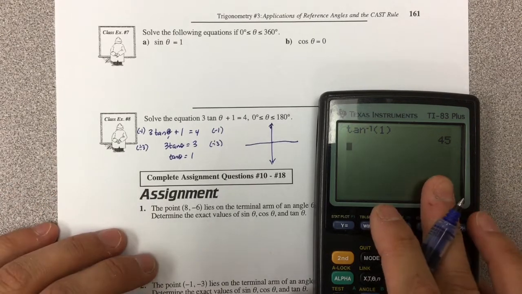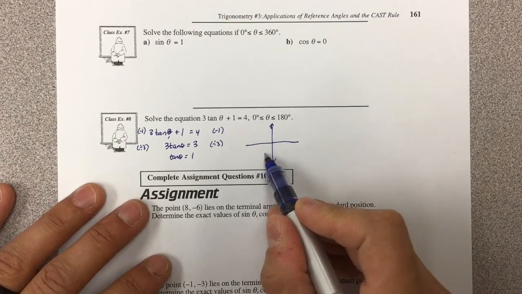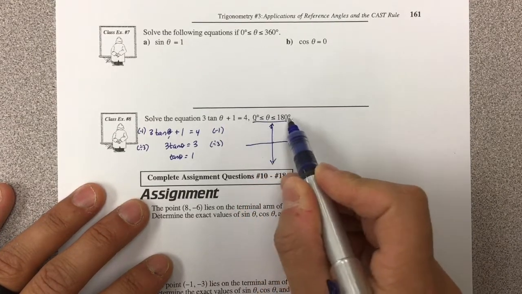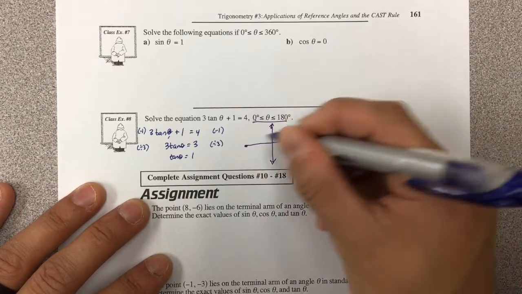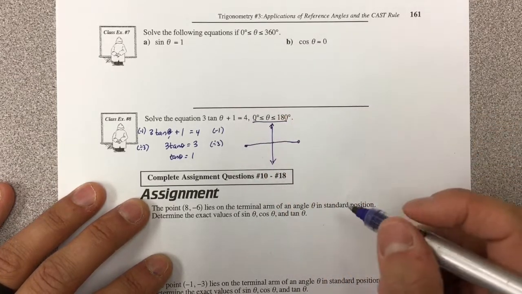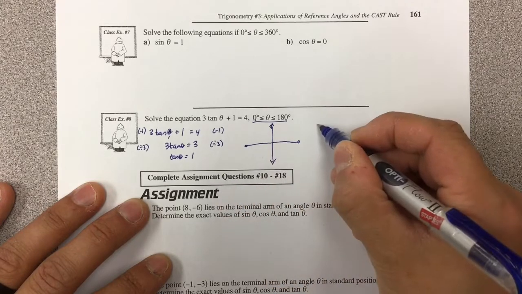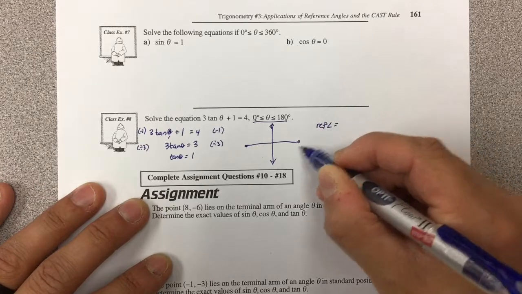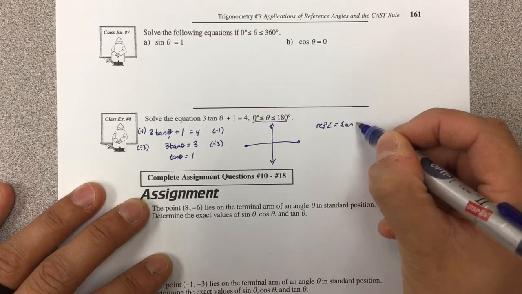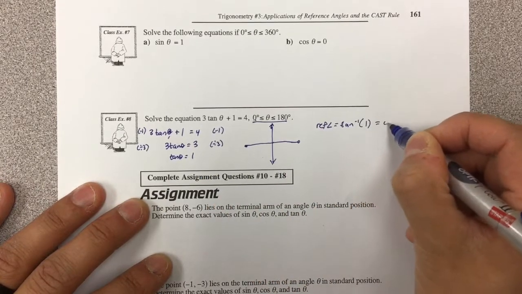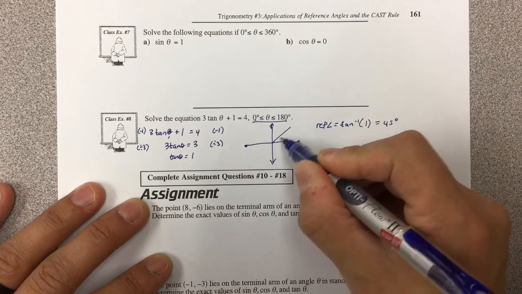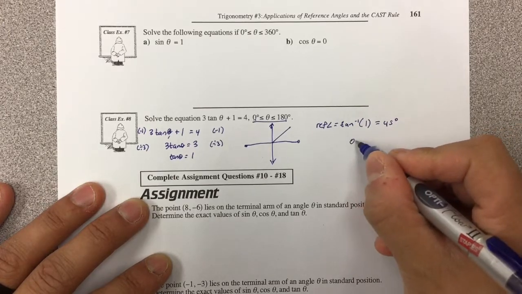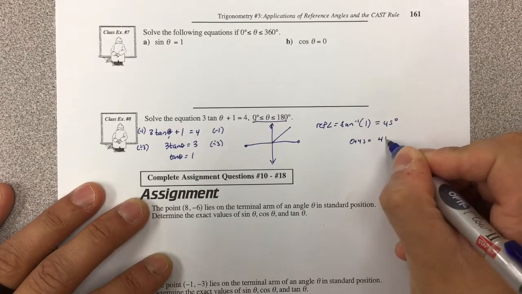It can't be in this quadrant, because we're looking at between 0 and 180, so it has to be in this plane here. So the reference angle, the inverse tan of 1, gives us 45 degrees, and that would just be right here. And so my actual angle is 0 plus 45, or 45 degrees.